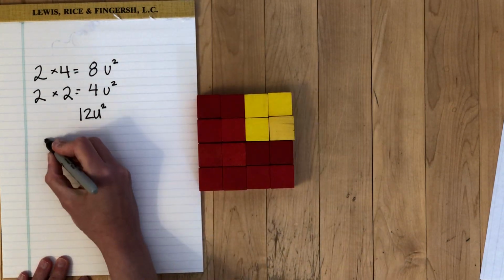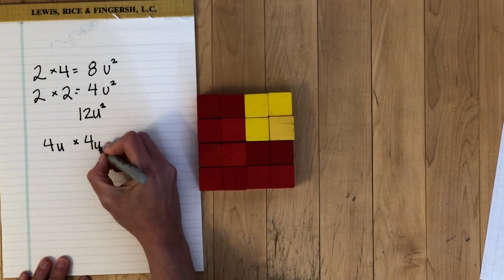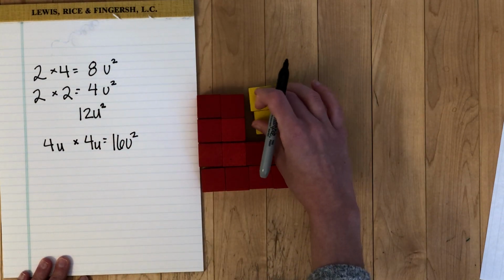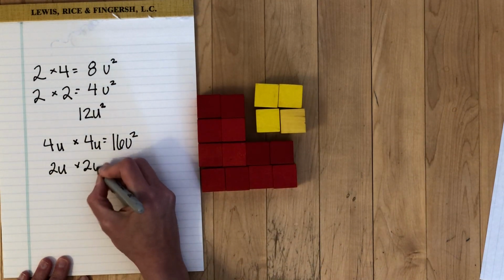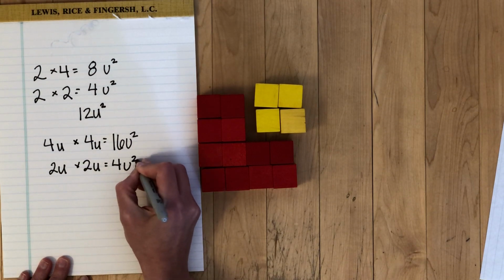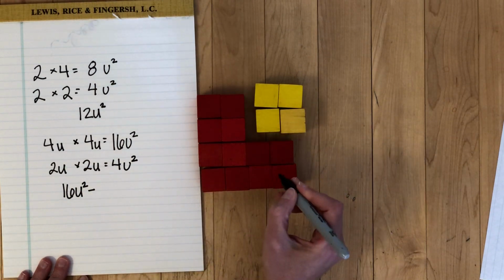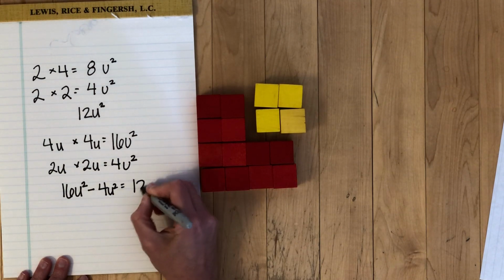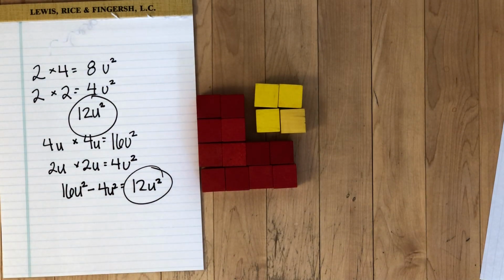So the area of the whole rectangle, 4 units times 4 units equals 16 units squared. The area of my little yellow rectangle, 2 units times 2 units equals 4 units squared. I can subtract the area of my big rectangle minus the area of my little rectangle, and I get 12 units squared. You'll notice we got the same answer using both strategies. That's the way to go. I hope you just said check it.